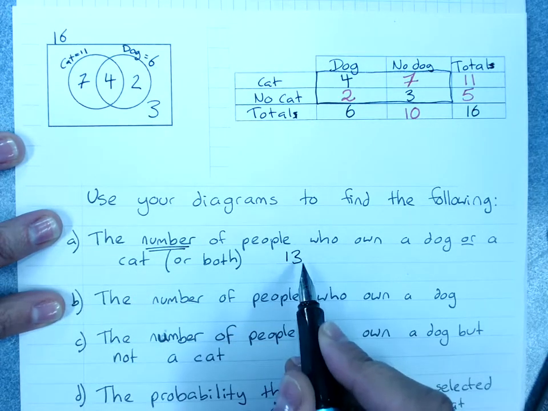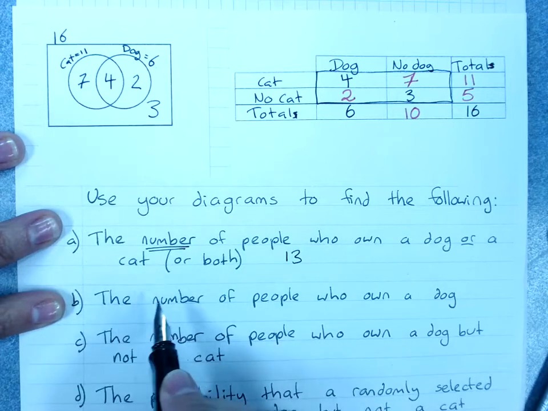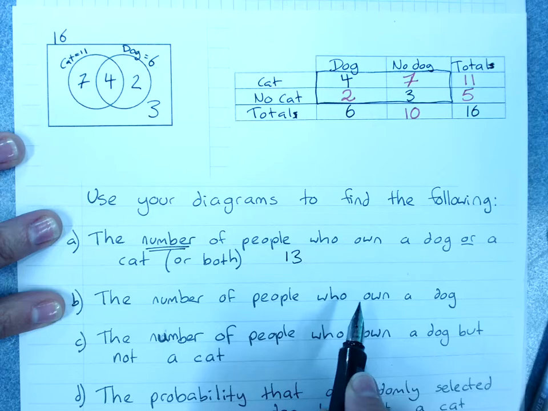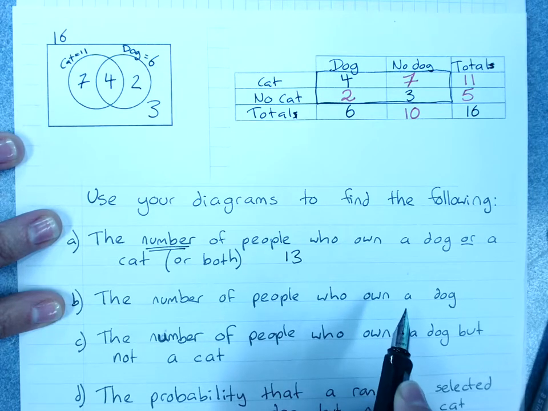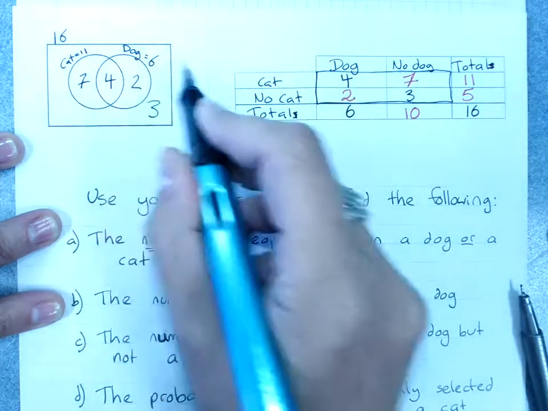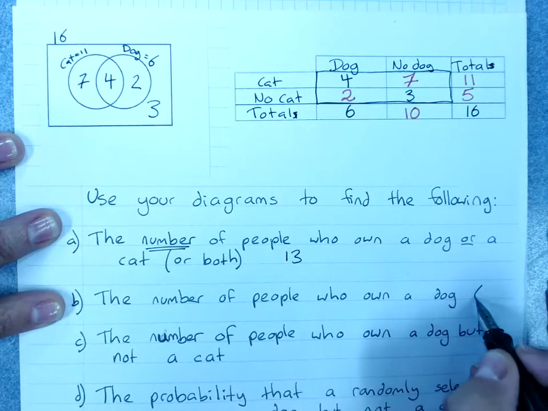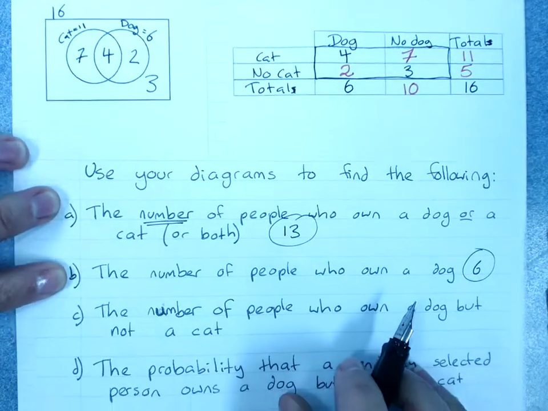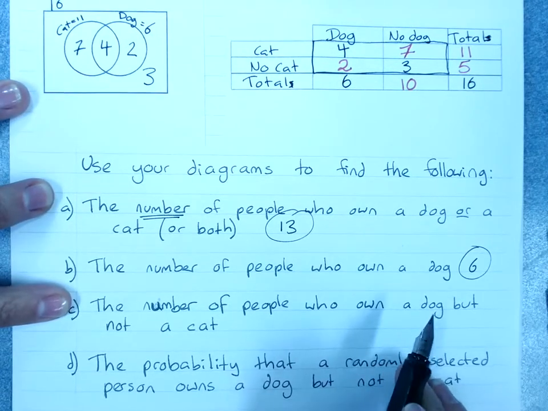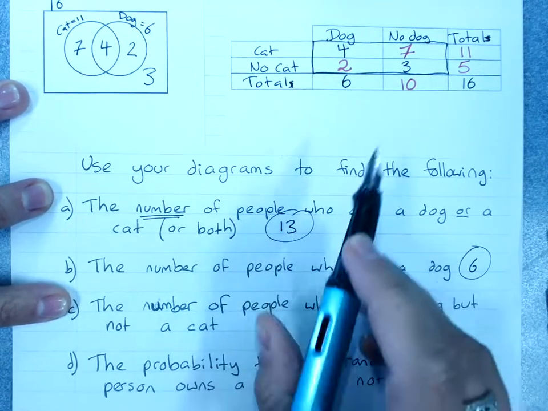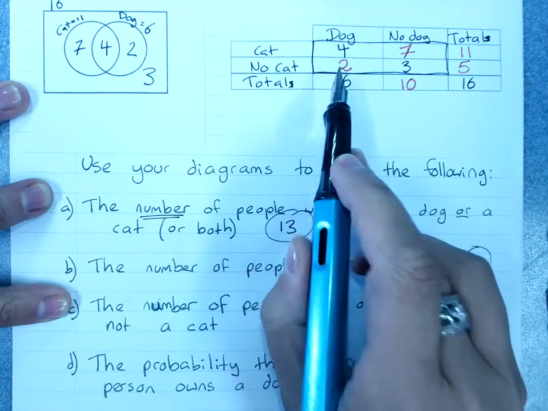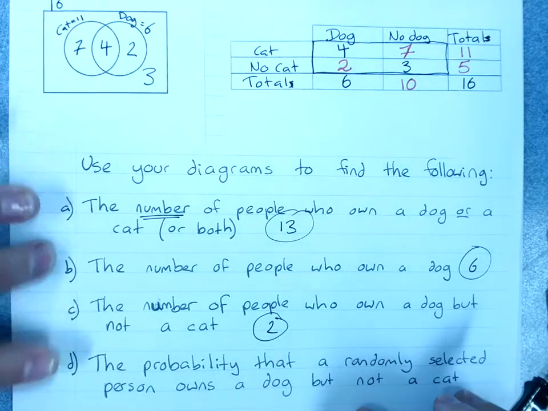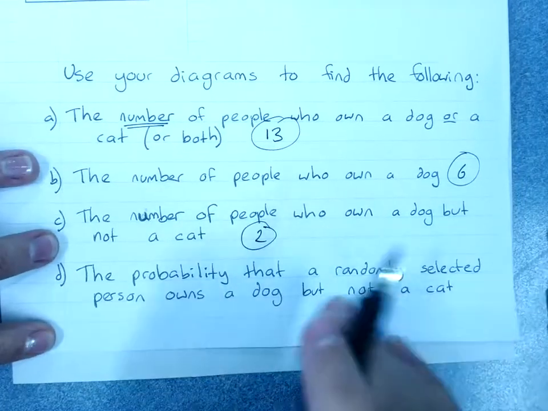Not probability, so we're just counting. The number of people who own a dog. Now this is anyone who owns a dog. So that's got to be a total. That's dog in total, 6. I'll just circle those so we can read them. The number of people who own a dog but not a cat. Dog, no cat, 2. Now we can get probabilities as well.